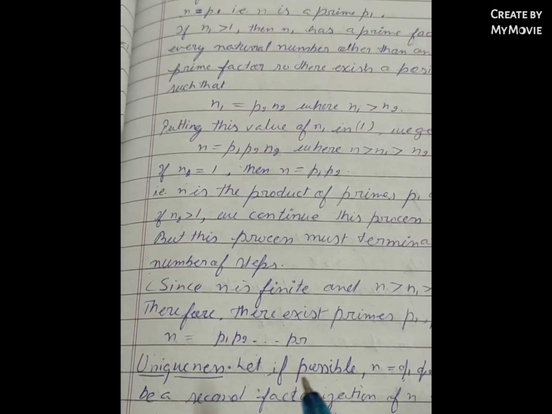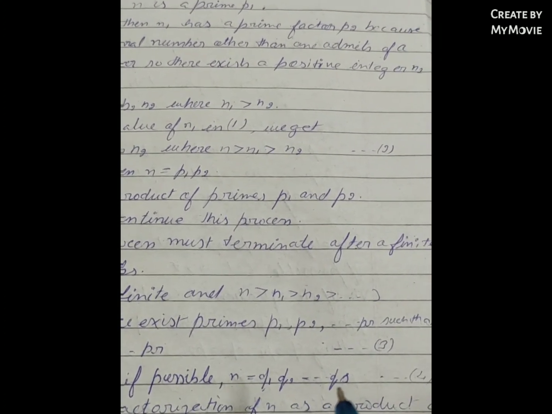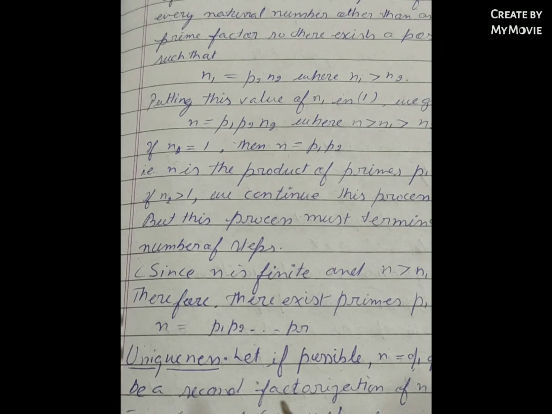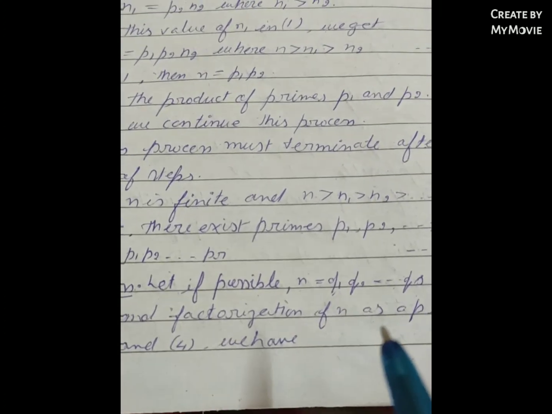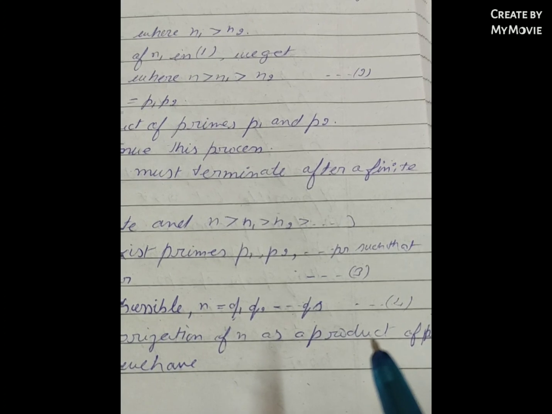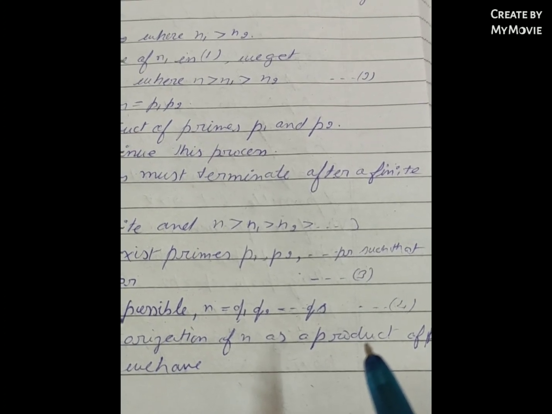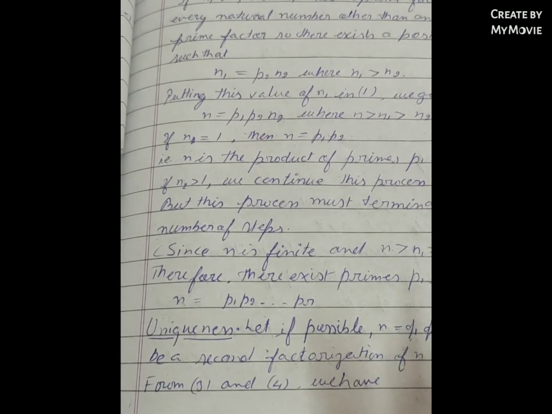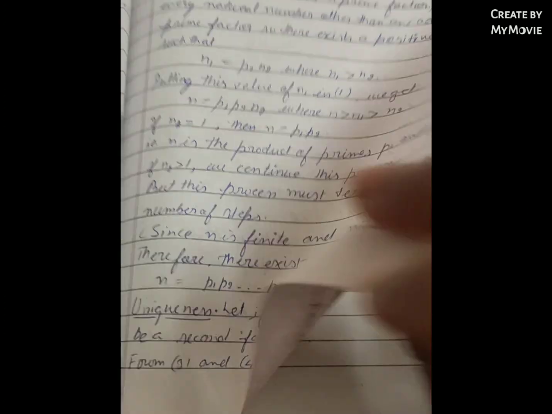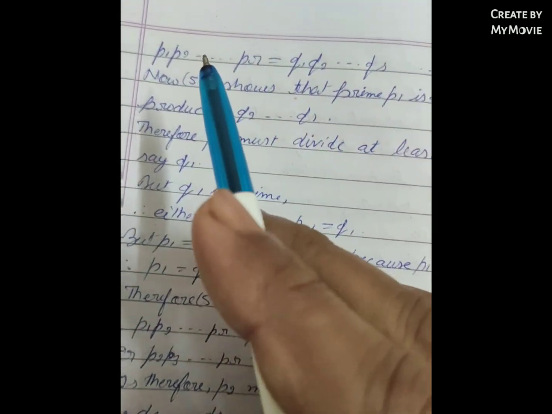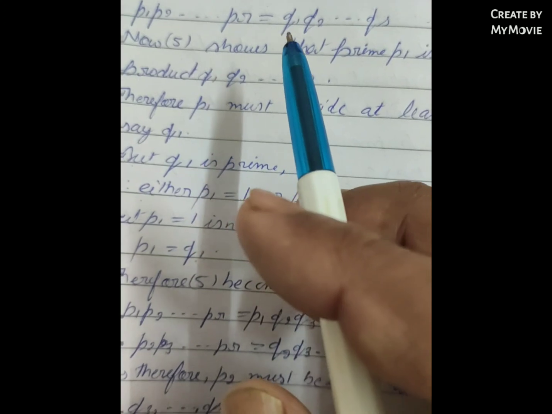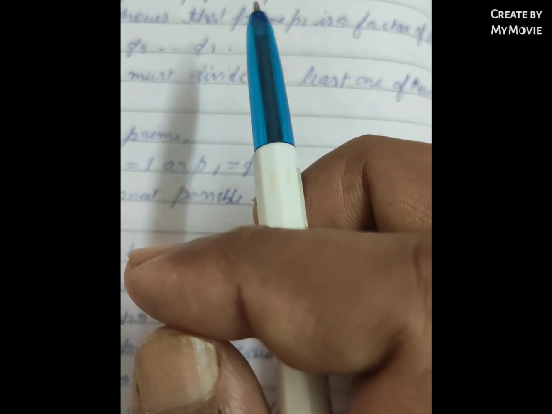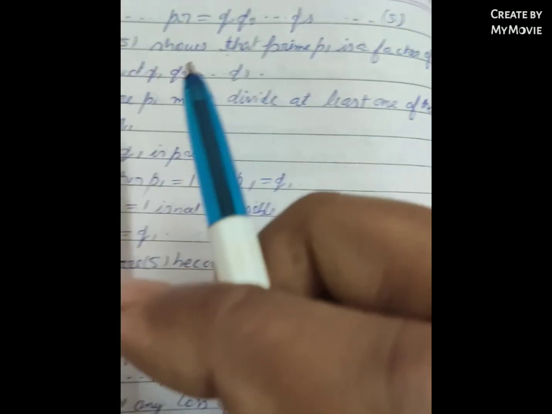Now uniqueness. Let, if possible, n be equal to q1 q2 and so on up to qs, which is equation 4, be a second prime factorization of n as a product of primes. From 3 and 4 we have p1 p2 and so on up to pr is equal to q1 q2 and so on up to qs, which is equation 5.